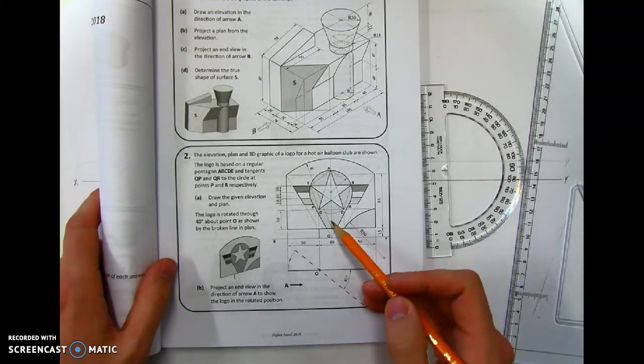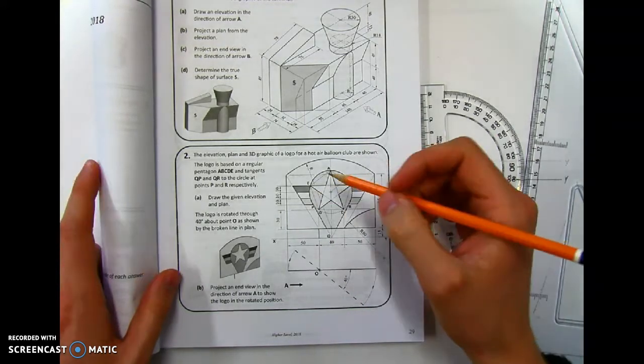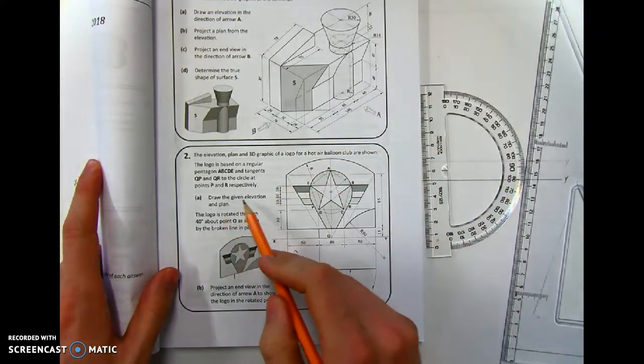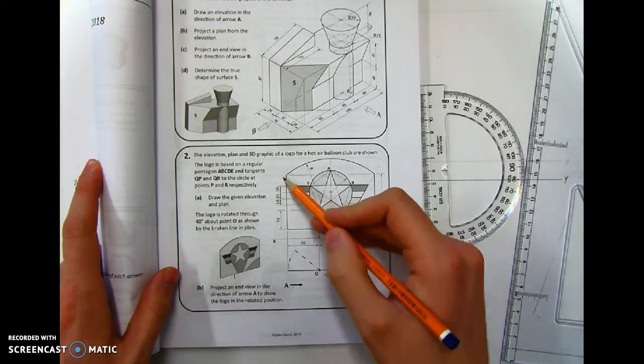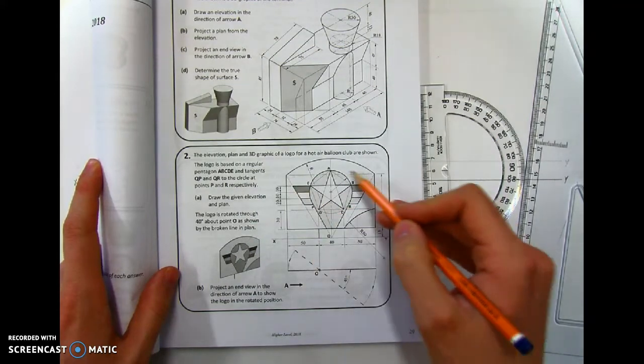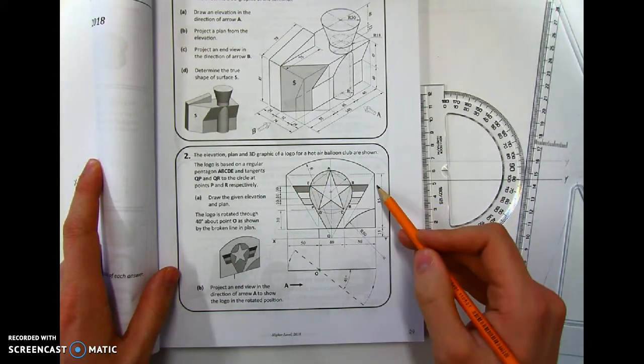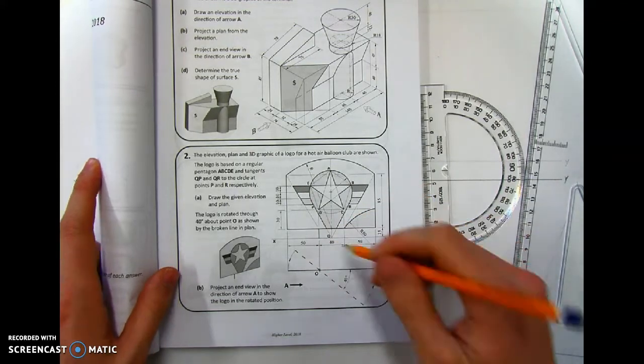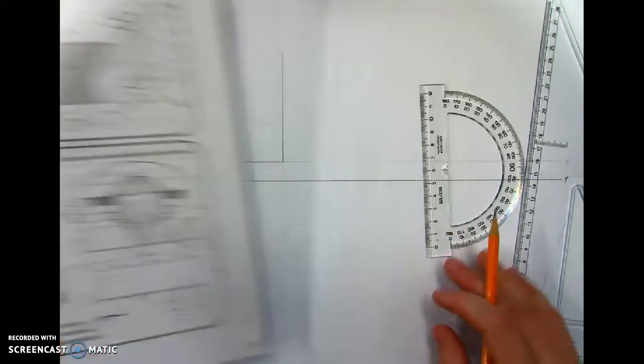This is 2018 question 2, rotation question. Start off, we must draw the given elevation and plan. We start off by getting our rectangular section of the elevation, and then we'll add our radius onto it. We'll bring our points down and rotate in plan. So we just started it there already.